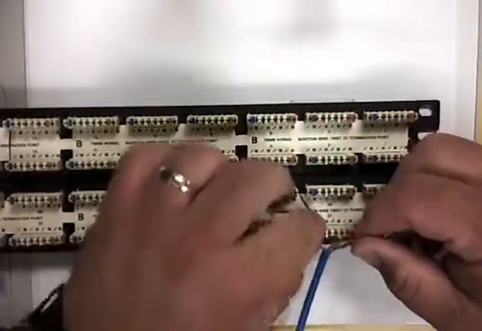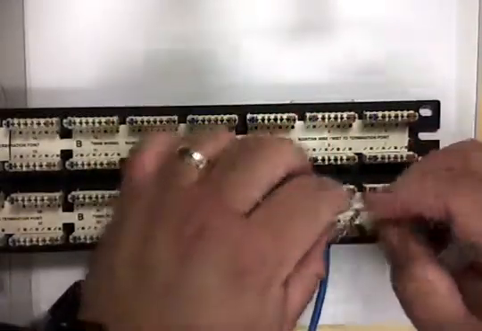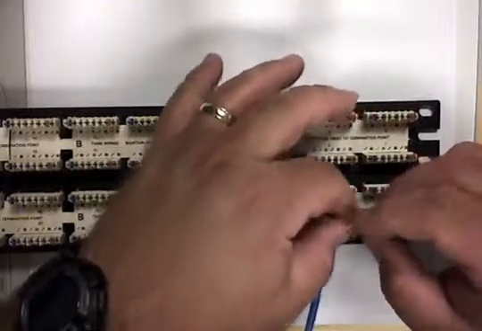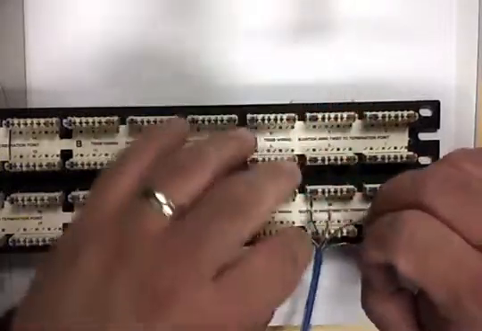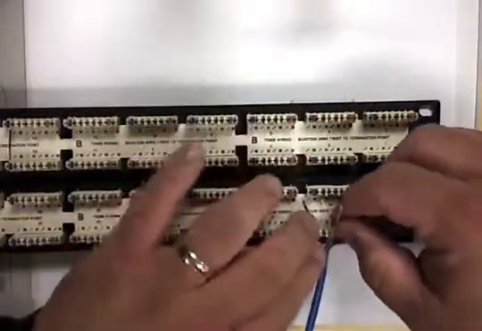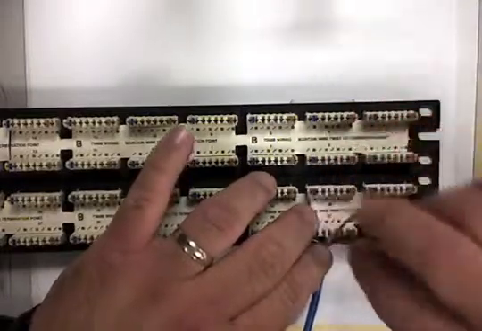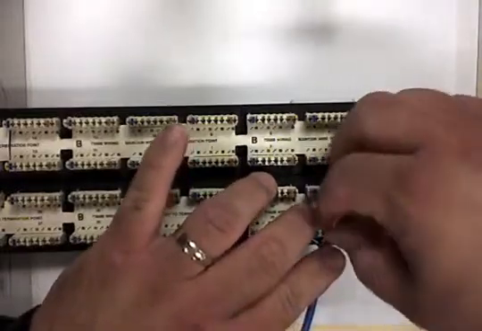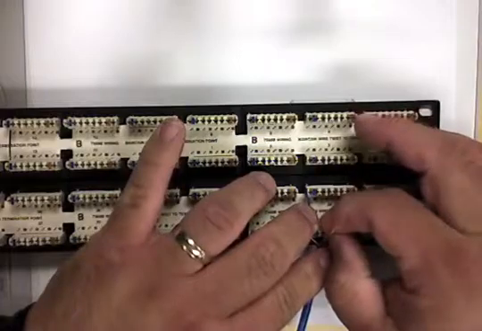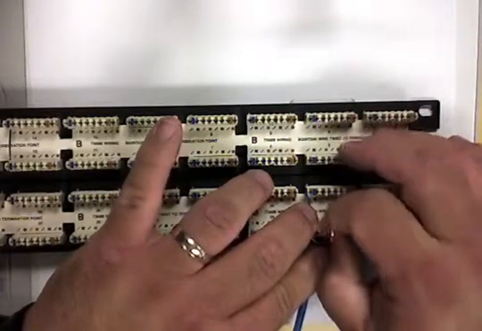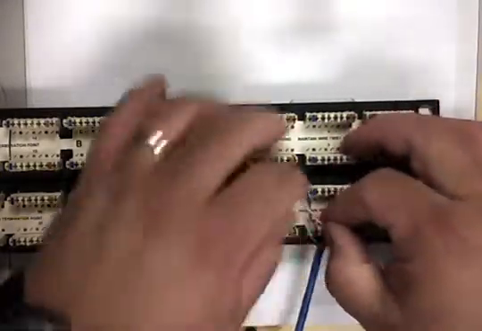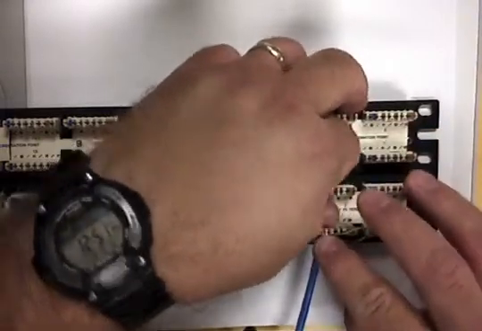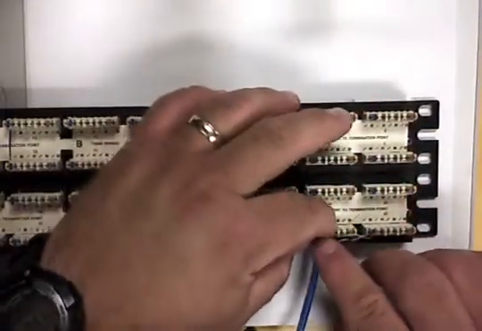Okay, so there's my blue wire. Some people will then come over to the right and do that one, and then the other two in the middle. That's really up to you, whatever starts working for you. Okay, I'm now going to work on my white-orange wire here. Split that over the little color bar that's there. There we go. There's the white-orange, orange.